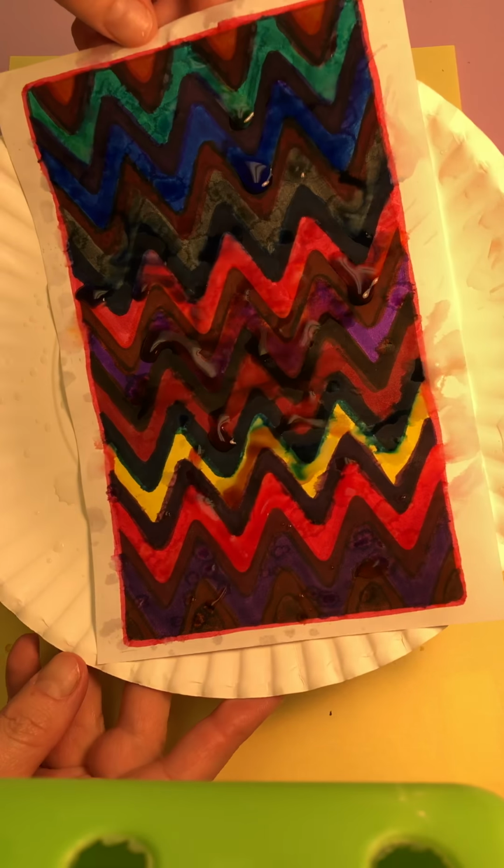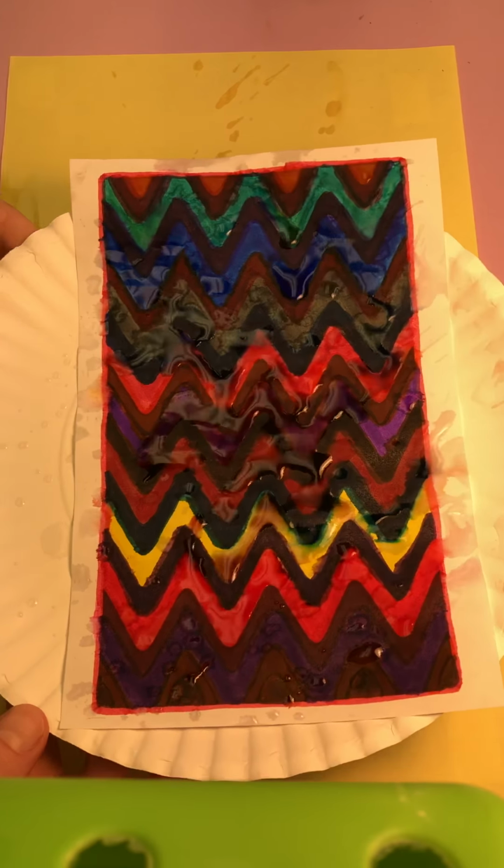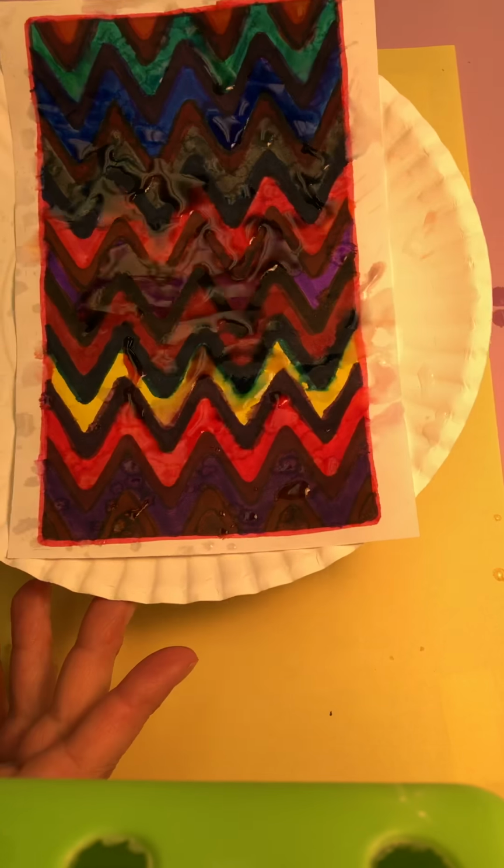Okay, so it's blending together, making a cool pattern, and I'll let that dry, and in the next video I'll show you what it ended up looking like. And so that will go into our journal next to the wave characteristics and help us understand the wave behavior.